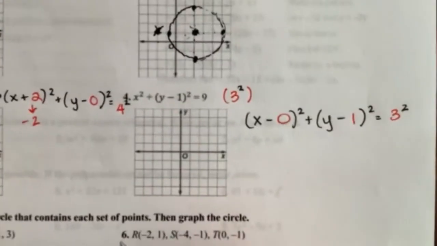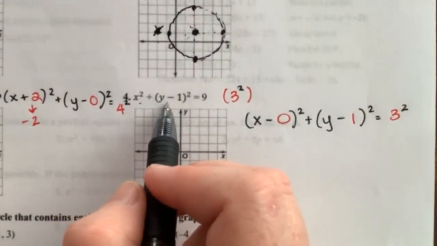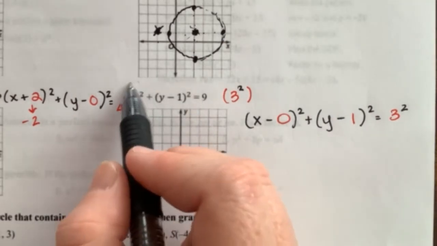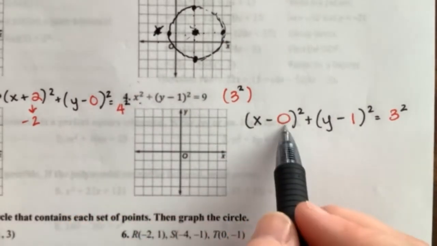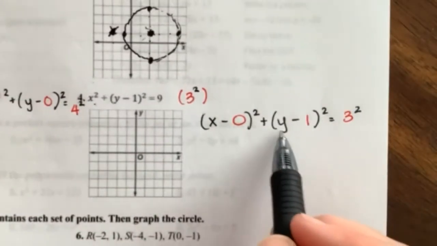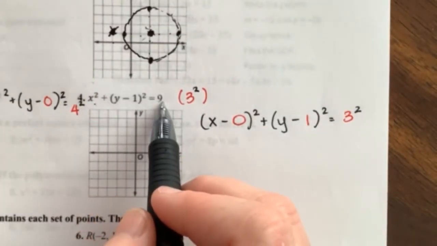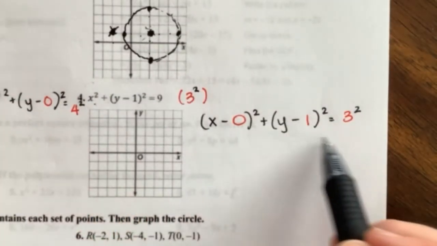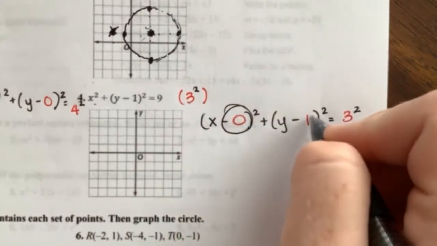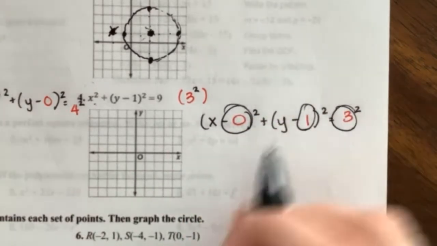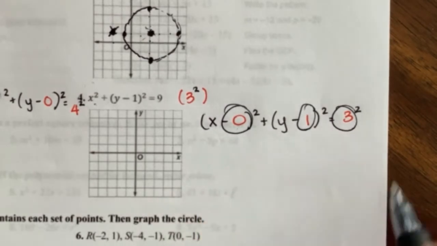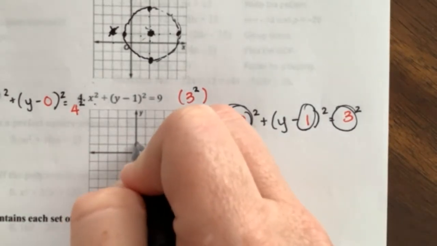Okay, number 4. X squared plus y minus 1 squared equals 9. Well, x squared is really x minus 0 squared. Y minus 1, y minus 1. And then 9 is the same thing as 3 squared. So here's the information I'm looking for: this guy, and this guy. The center of my circle is at 0, 1. So over 0, up 1.